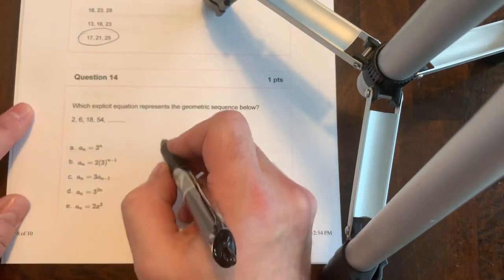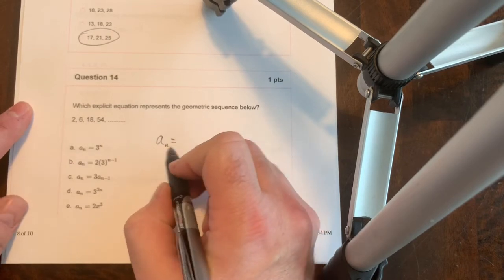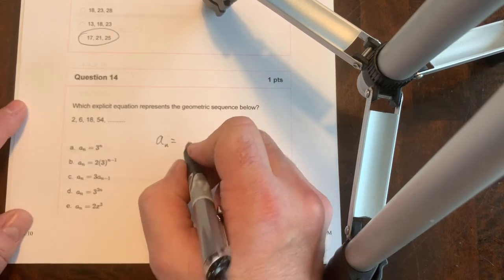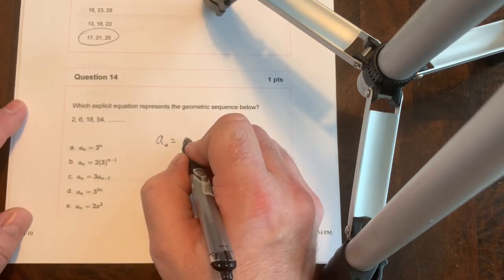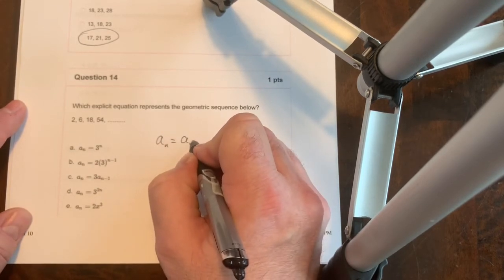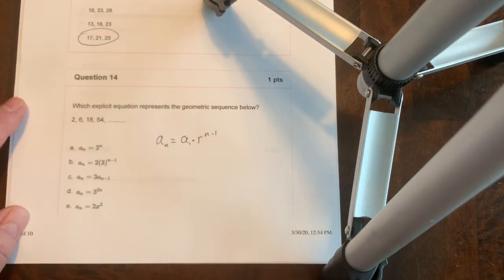Explicit equations. I don't know if you guys will remember this, but this is our general form. We want to take a sub n. That means whatever term we want. We're going to take the first term, and we're going to multiply it by the common ratio, and then do a power of n minus 1.